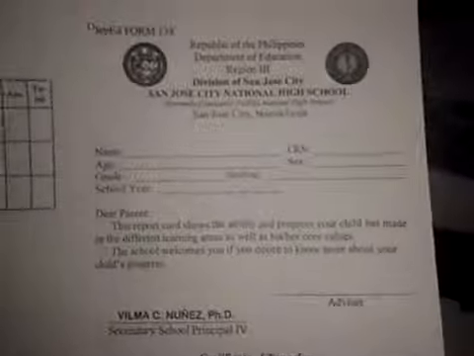Okay, so let's start. This is an empty card. Ippiprint natin siya ng name, LRN, age, sex, grade, section, and year level. So, after niya na magawa, magkakaroon tayo ng finished product na parang ganito. Okay? So, andun na yung name, LRN.